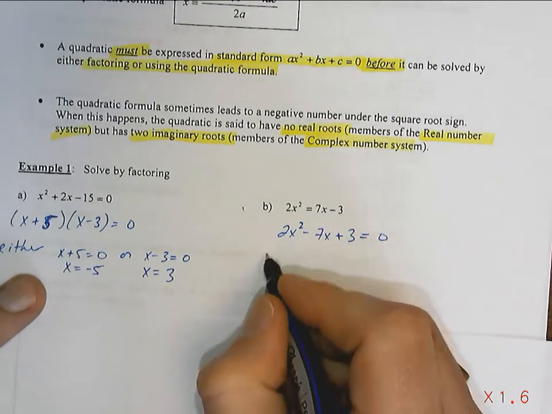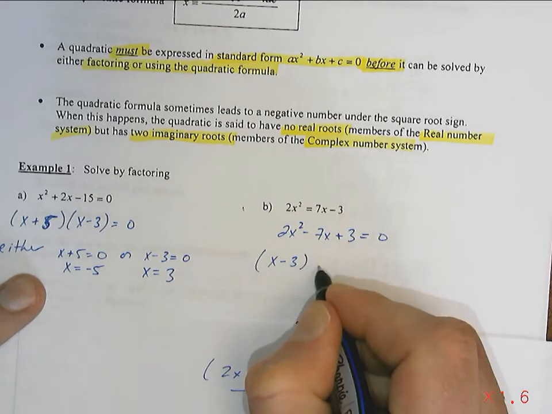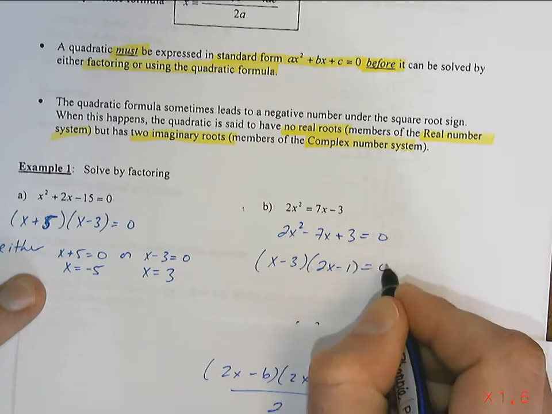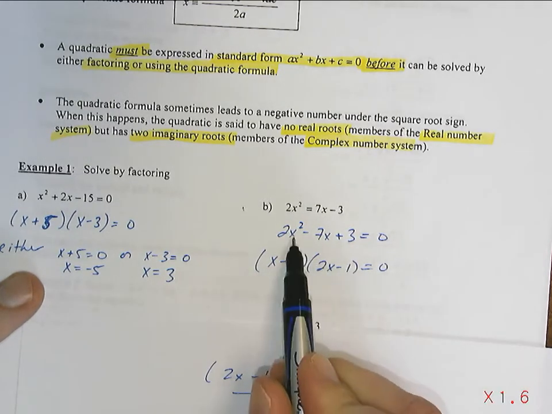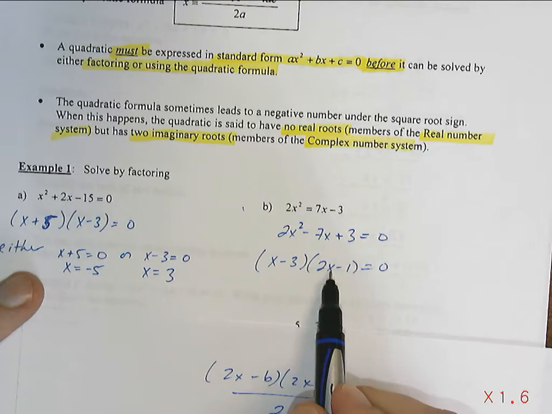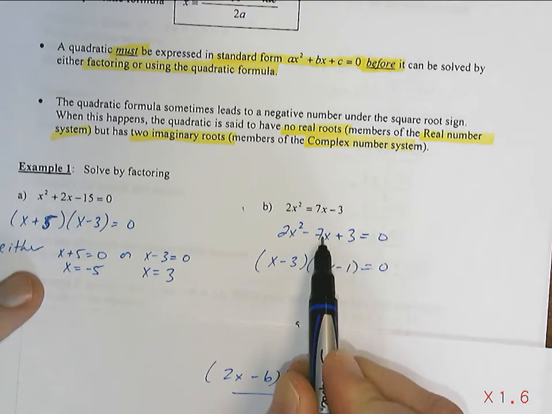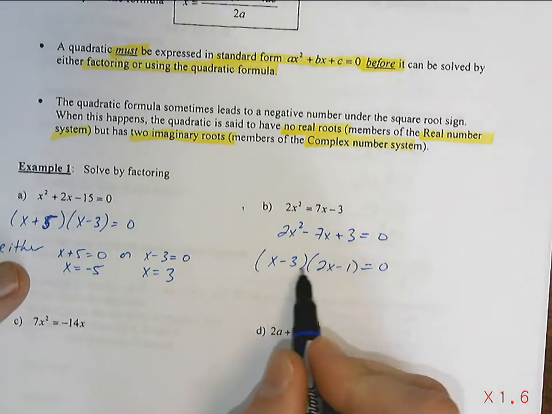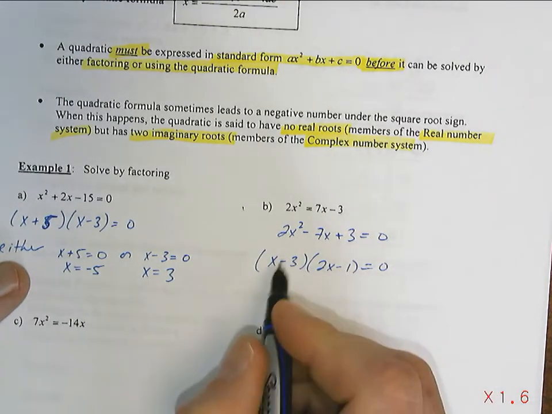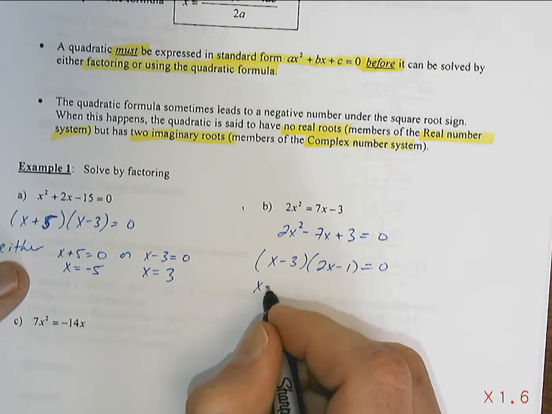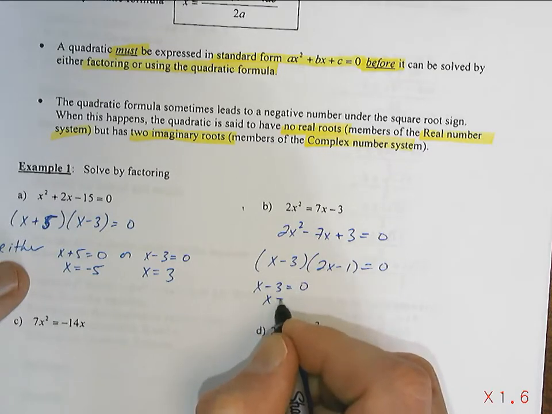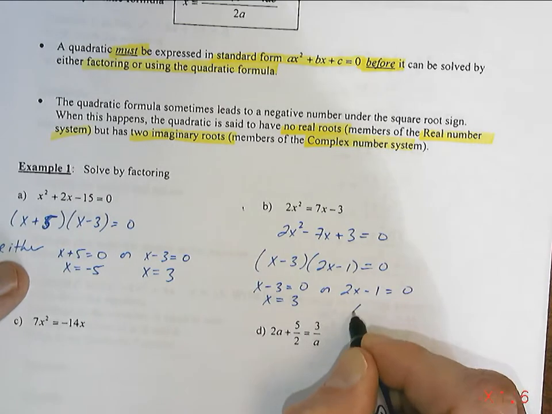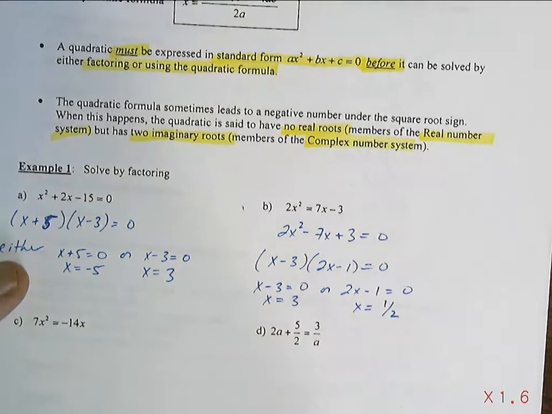So I'm thinking that my answers are x minus 3 and 2x minus 1 equals 0. Let's check. x times 2x is 2x squared. That's going to be negative x. Take away 6x is negative 7x. It works. So if these two things are going to multiply to give 0, either the first one is 0 or the second one is 0. And those are your roots.